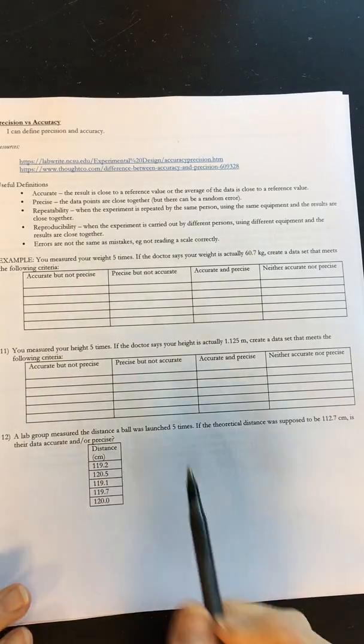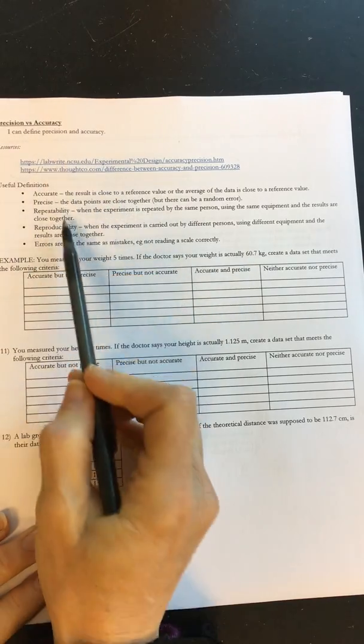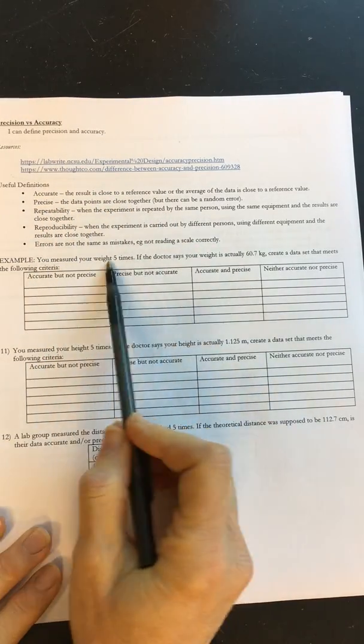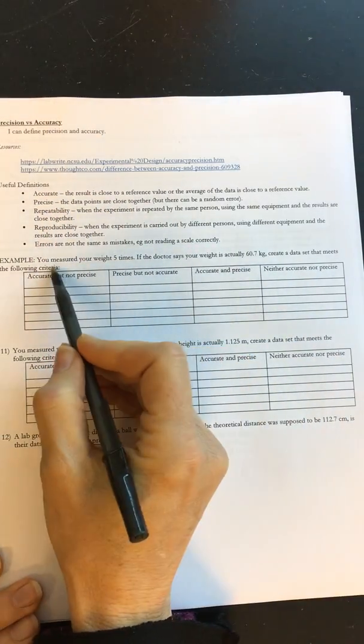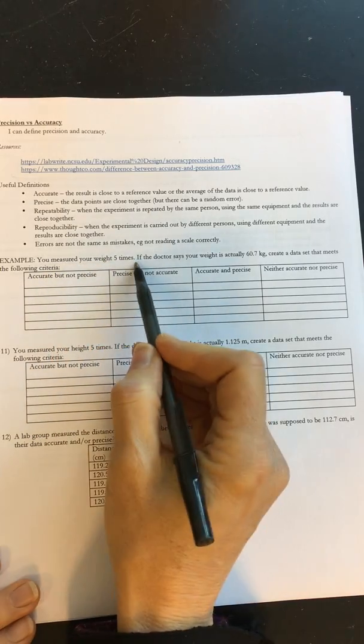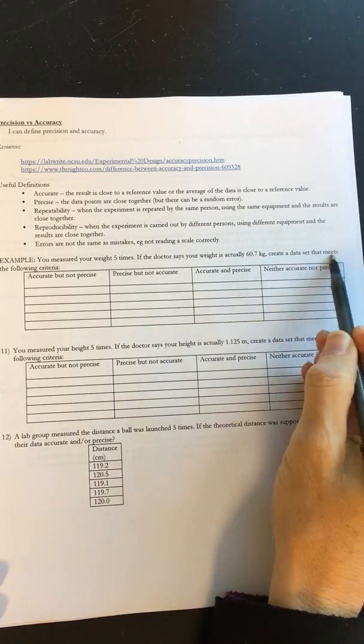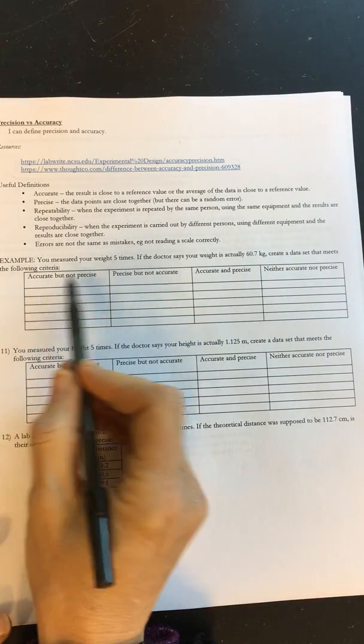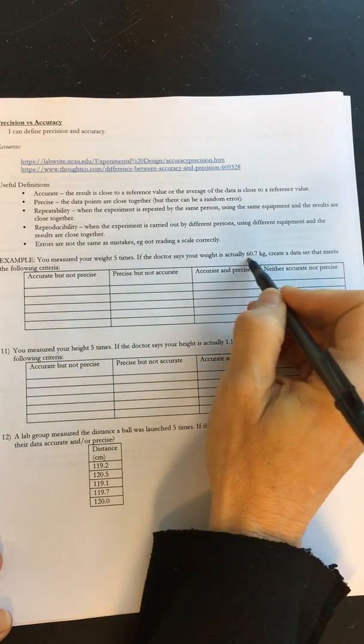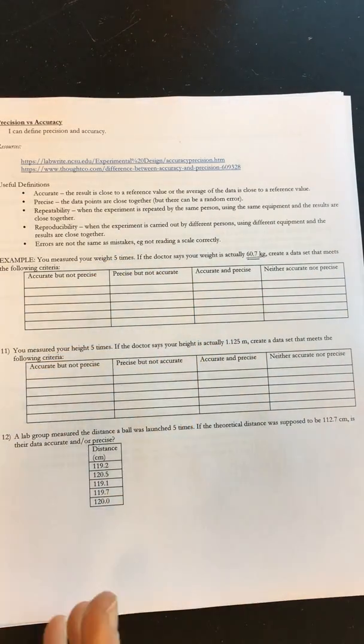So precision and accuracy. There's again a bunch of resources. Here's what you have to know. Here's some of the definitions. Now you've got to be able to use them, right? So you measured your weight 5 times. If the doctor says your weight is actually 60.7 kilograms, create a data set that meets the following criteria: accurate but not precise. So if it's actually 60.7, those values, if you want them to be accurate, have to average out to be 60.7, right?